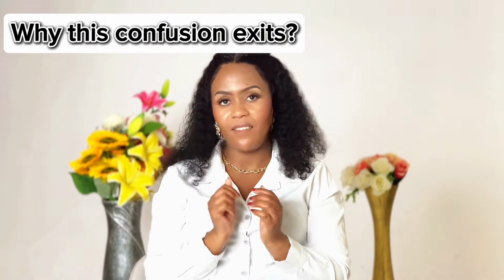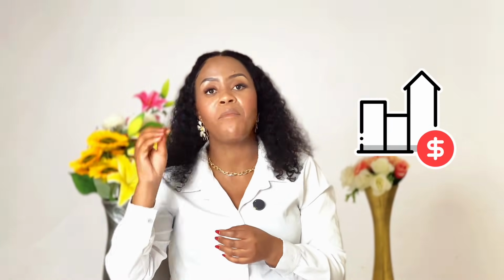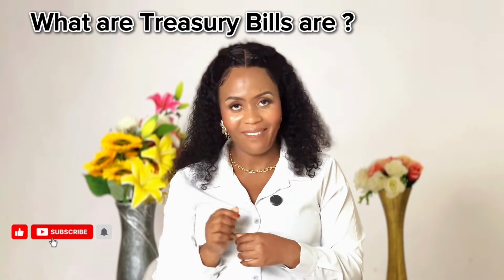Why does this confusion exist? Let me tell you the truth. Banks, agents, and some financial advisors throw these words around like everyone already understands them. So people just keep quiet, but inside they are confused. So they end up putting money for short-term goals into long-term investments, or long-term money into short-term investments, or even risking all the money they need soon, or leaving money in savings accounts doing nothing. Today, we fix that.